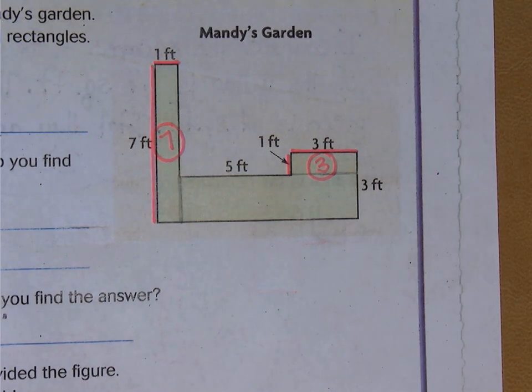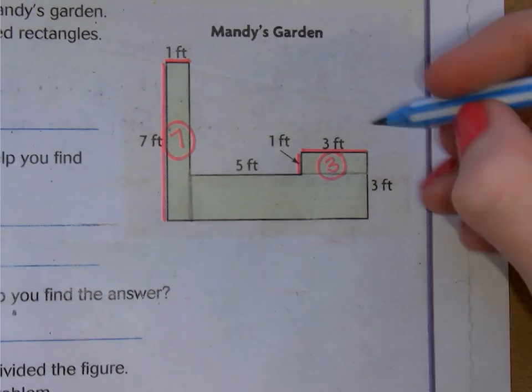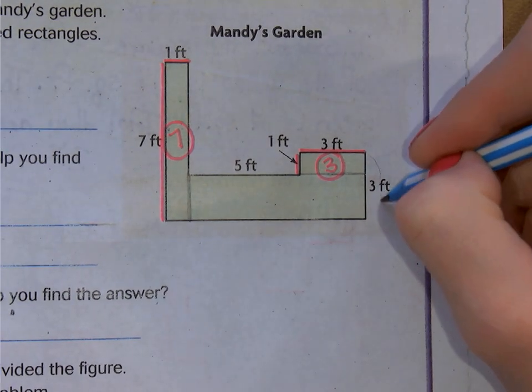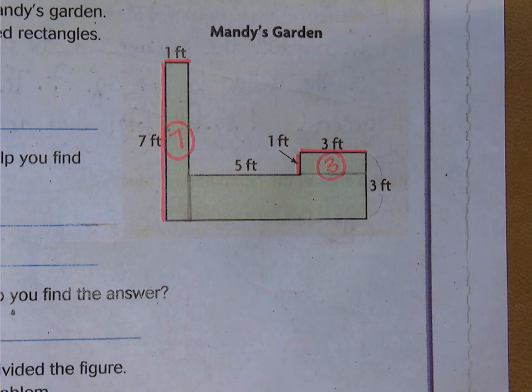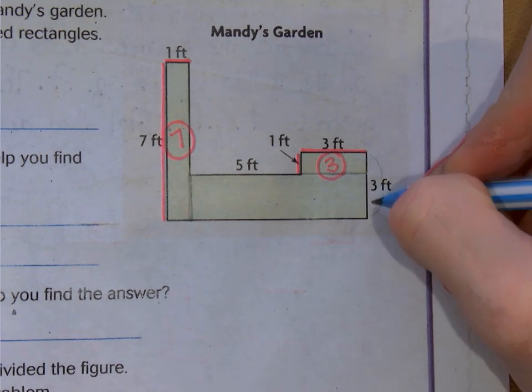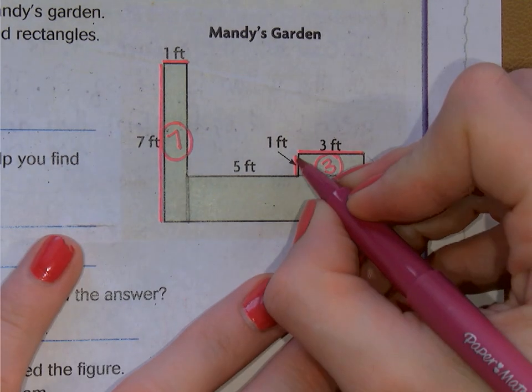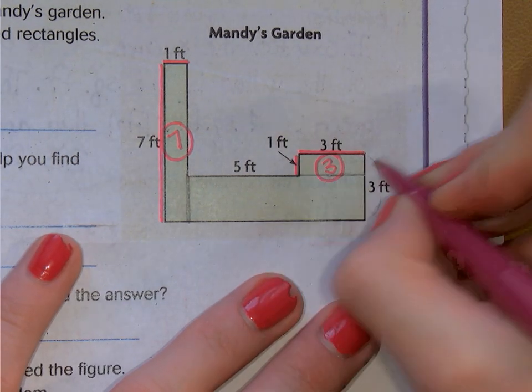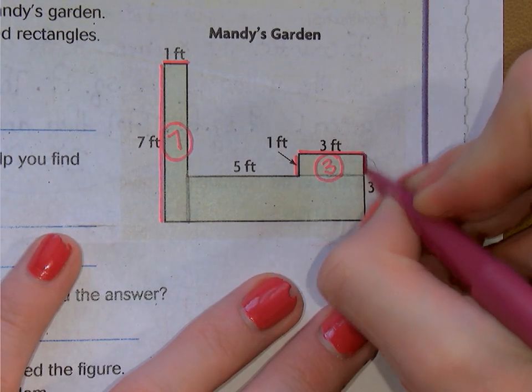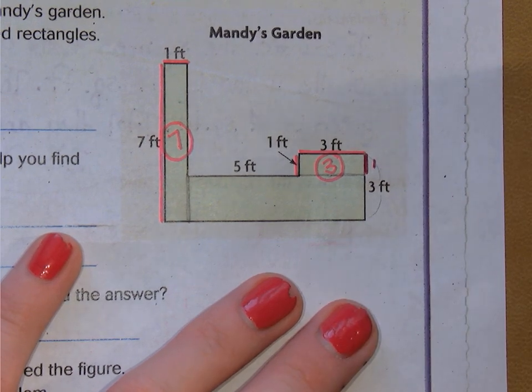Okay, the 3 that you see right here is this whole side. That 3 is the whole side. We're going to figure out which each of these sections are. We can't use that. If this is 1 right here, then that means this section right here is 1, right?